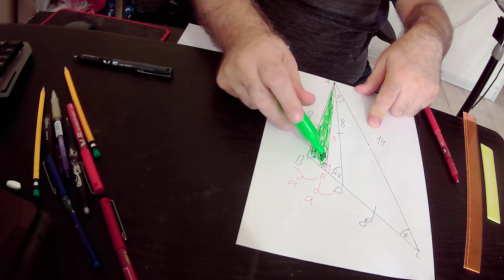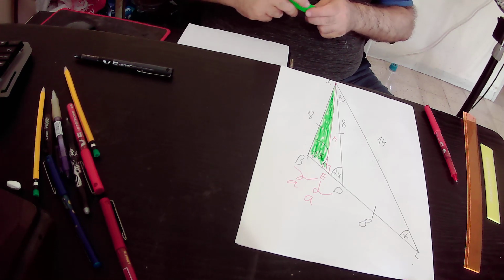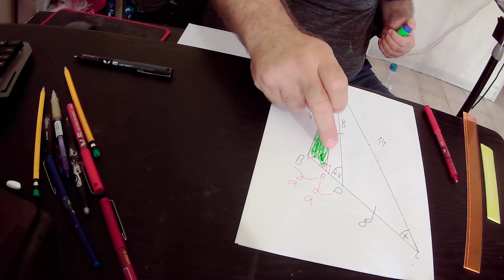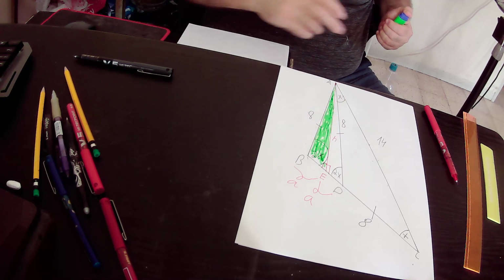Again, the green triangle is a right triangle because it has angle AEB that equals 90 degrees, therefore triangle ABE is a right triangle.